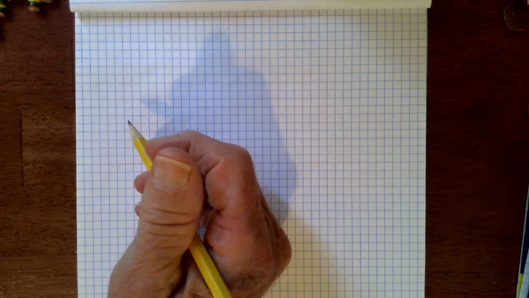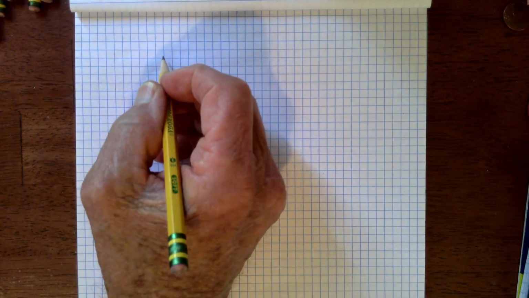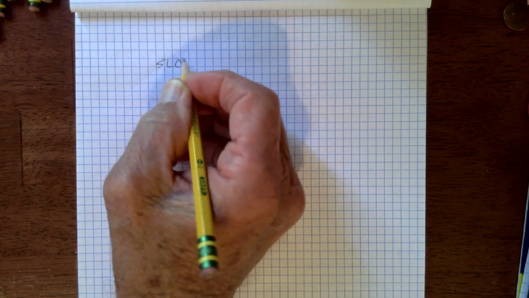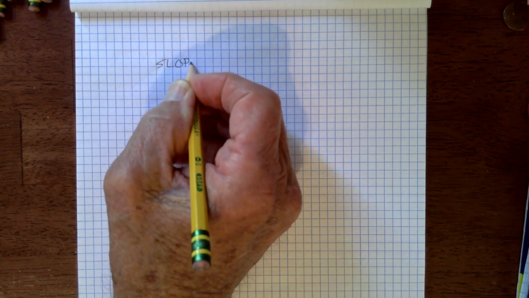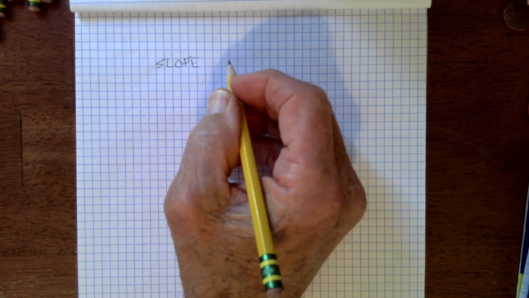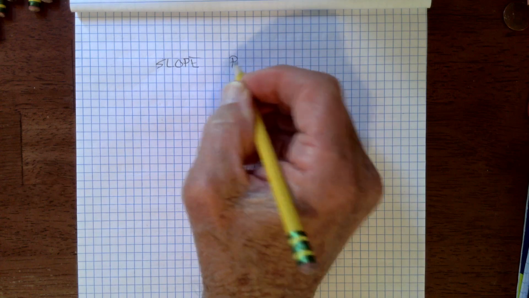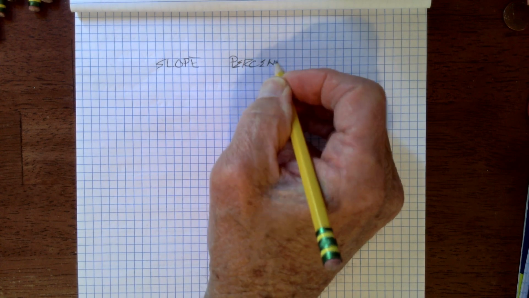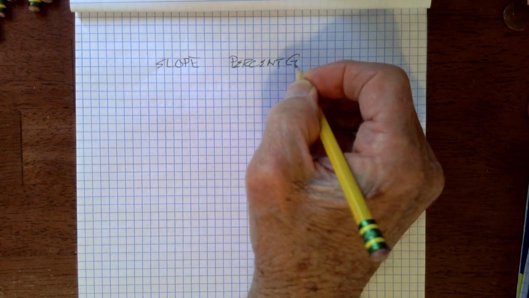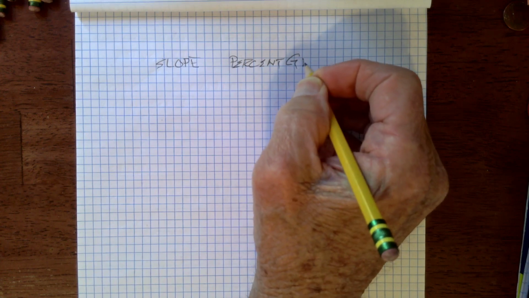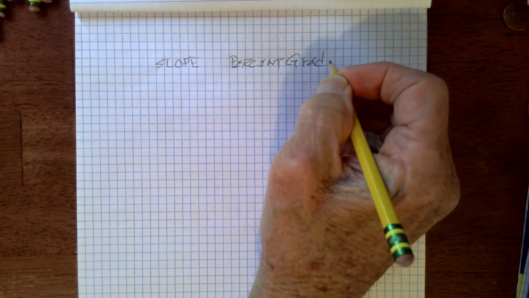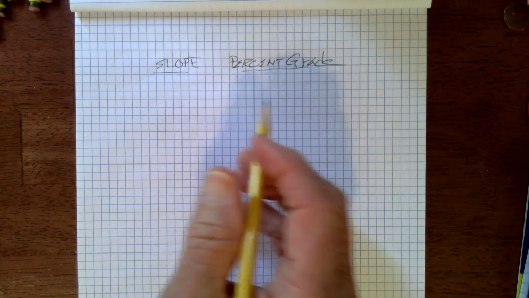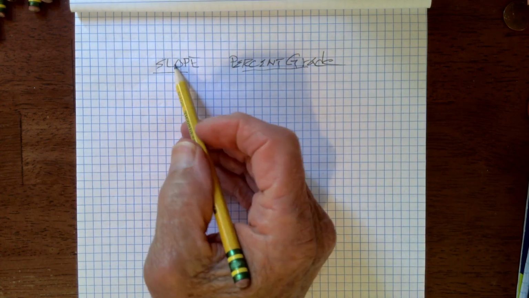Okay, let's talk about slope. Slope, and let's talk about percent grade. Slope, percent grade. Now they're both known as gradients.